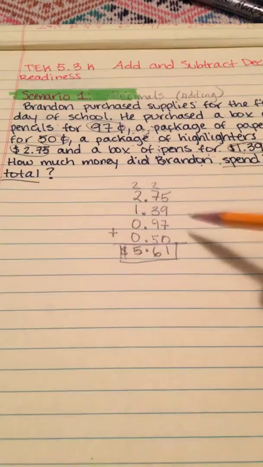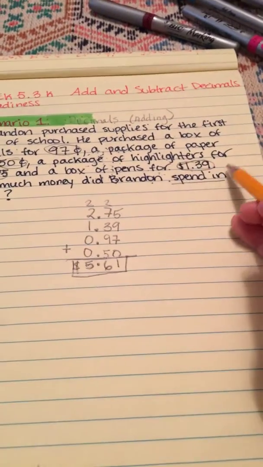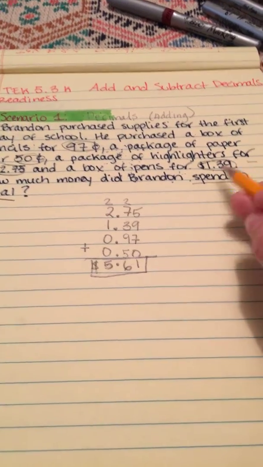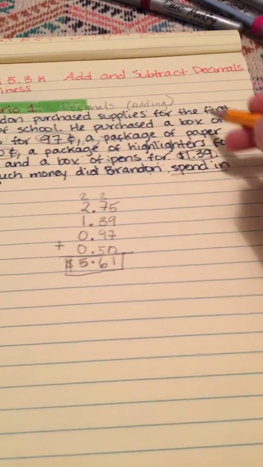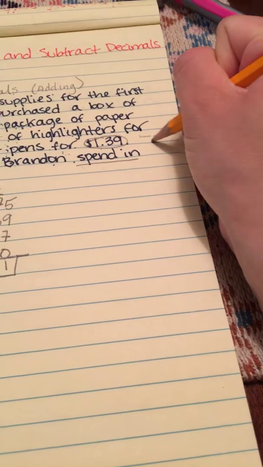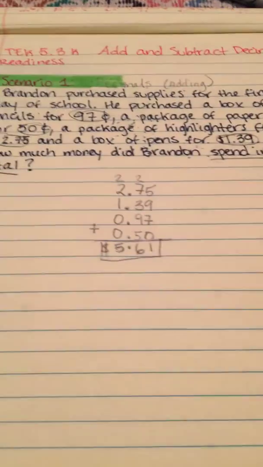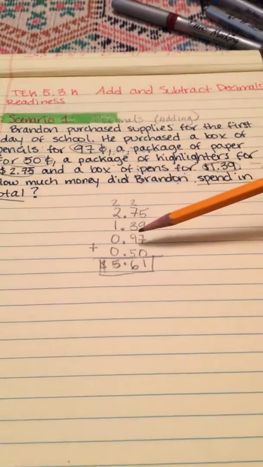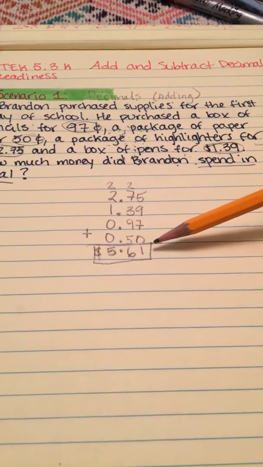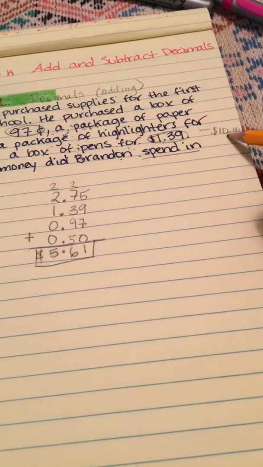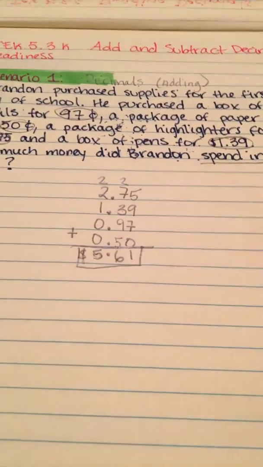But let's say that we added an extra sentence in here, and it said that he gave a $10 bill. And now you want to know how much money did he get back. Okay, how much money did Brandon receive back once he gave them $10 and he spent $5.61?